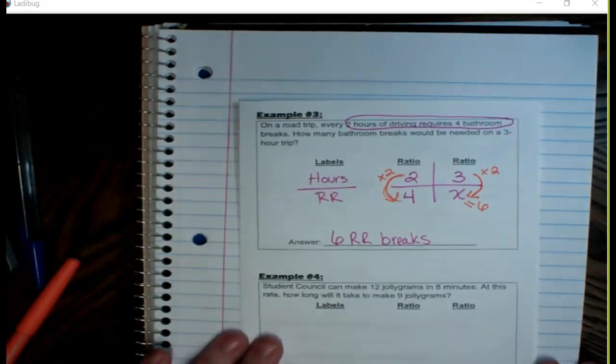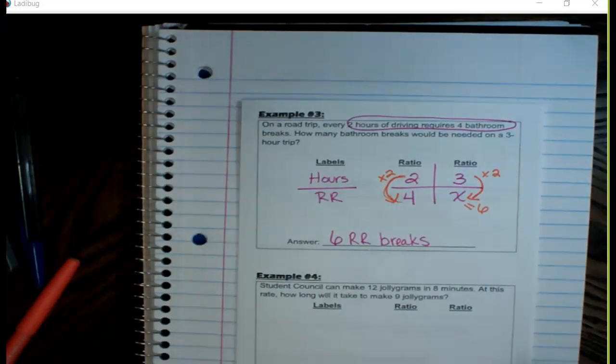So then my final answer would be what? 6 what? 6 bathroom breaks. That's a lot of breaks for a 3-hour trip, don't you think? Maybe they have a toddler that has to go to the bathroom all the time.